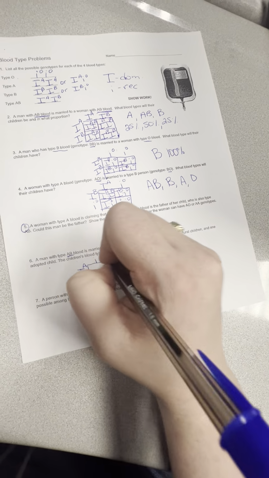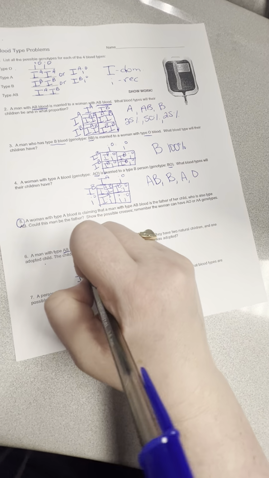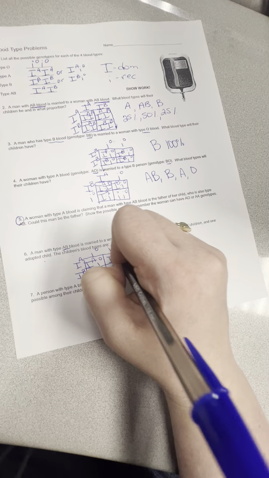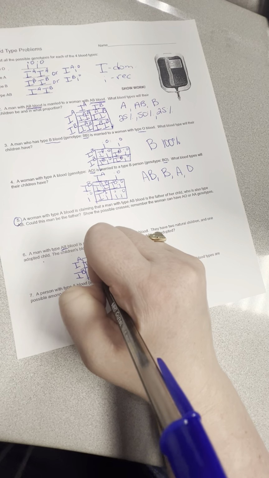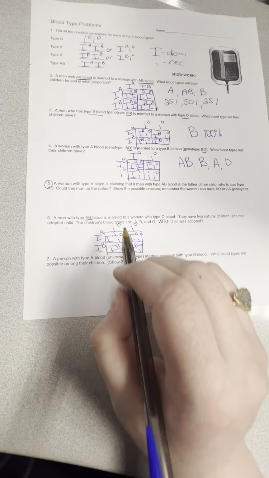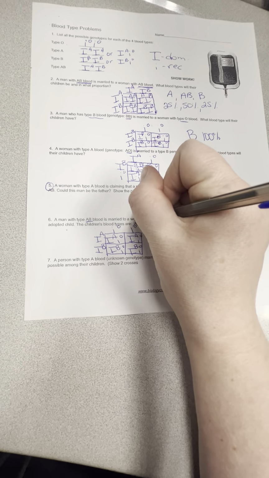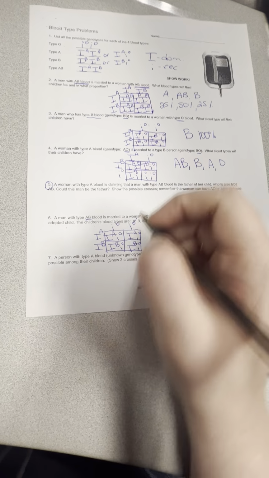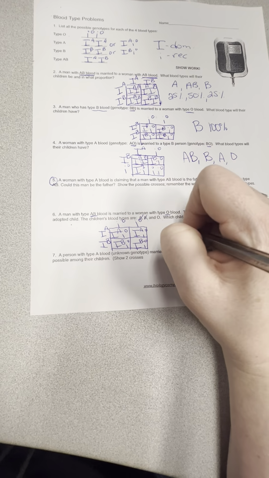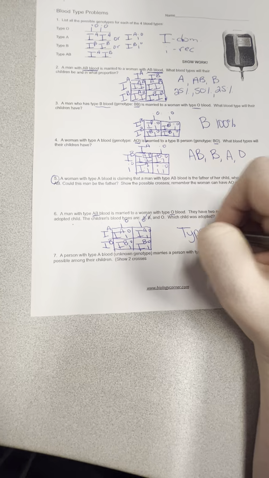The mom is O. So I'm going to go ahead and fill in that Punnett square. So their children could be A, so A is not adopted. Their children could be B, so that one's not adopted. So it has to be the type O child. These two parents could not produce a type O child.